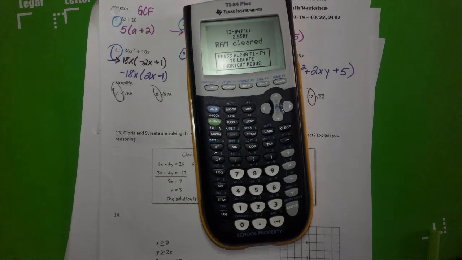Now, if you're consistently using the same calculator every day, like I use 24 every day, and you don't want to do that, you can just delete what they're doing. I teach a lot of AP Stats and we use the calculator a lot, so there's potential that they're messing up your graphs.